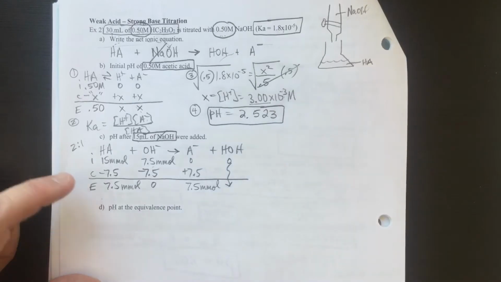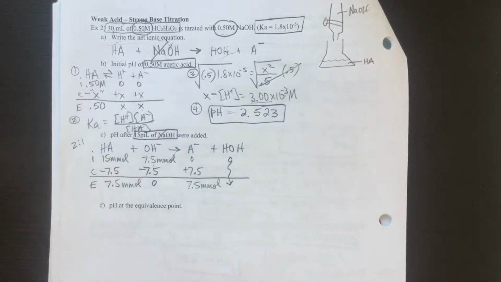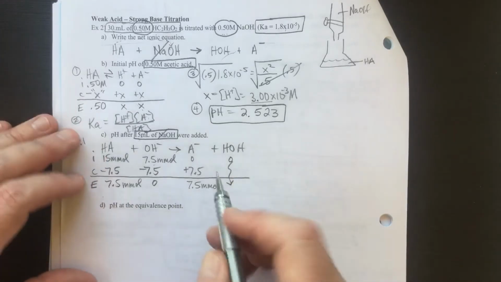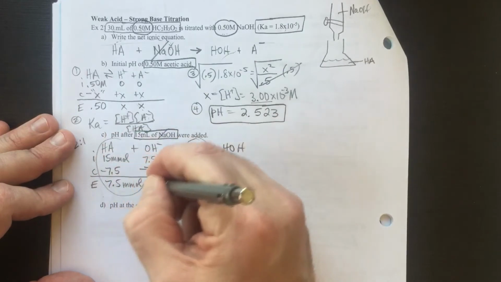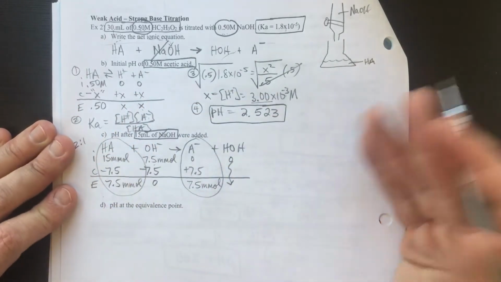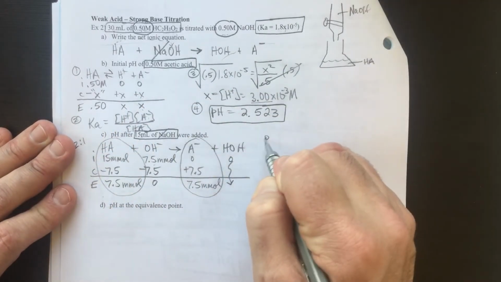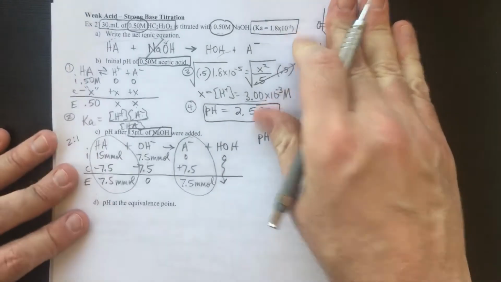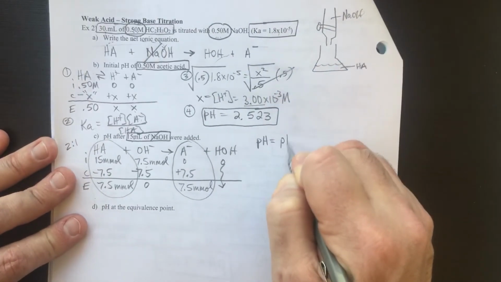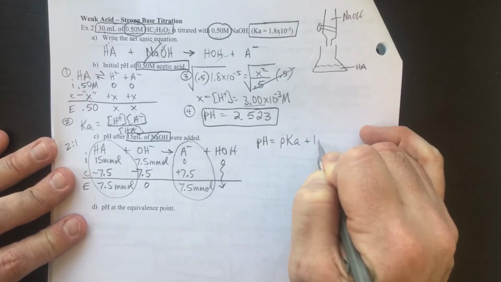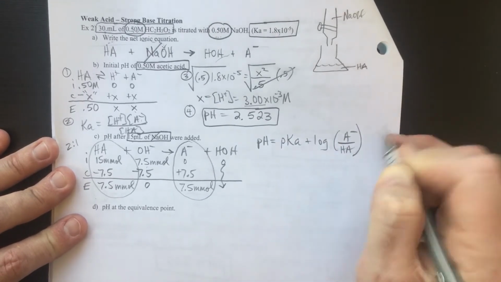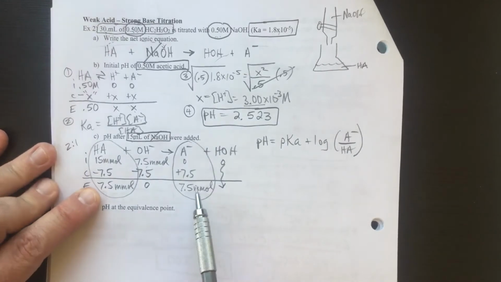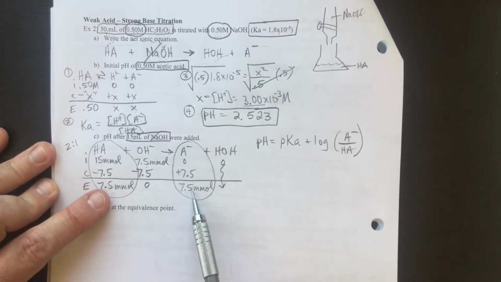Now remember what a buffer is. A buffer is a weak acid mixed with its conjugate base. Isn't that exactly what we've got? Here's conjugate base. Here's weak acid. So don't we have buffer? And so being that we've got buffer, by all means, we can use the Henderson-Hasselbalch equation, which says the pH equals the pKa plus the log of the anion over the acid. Well, we've pointed this out multiple times in all the problems we've done to this point.